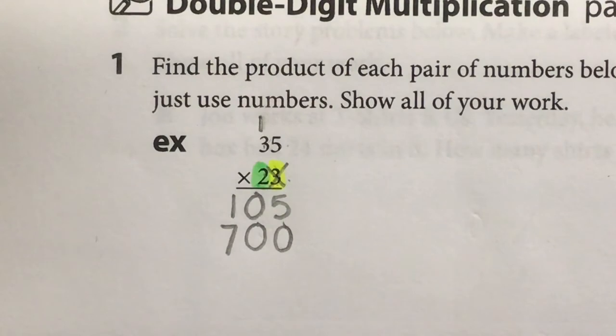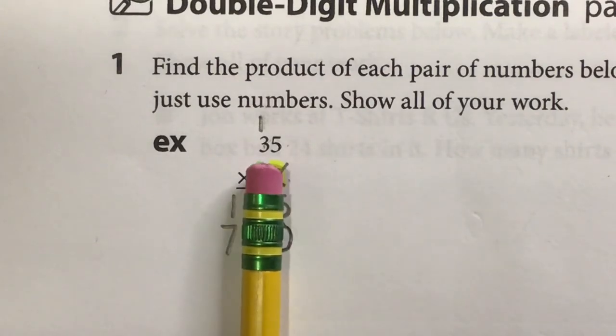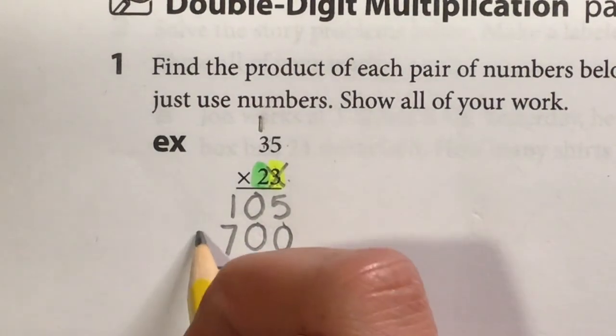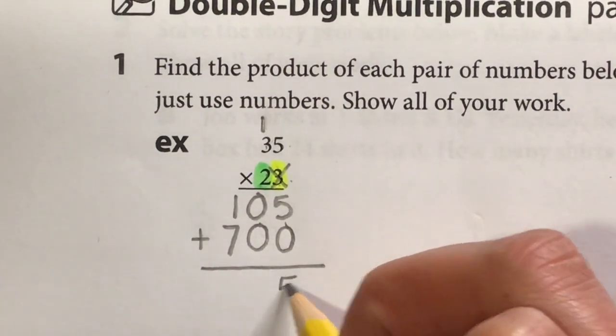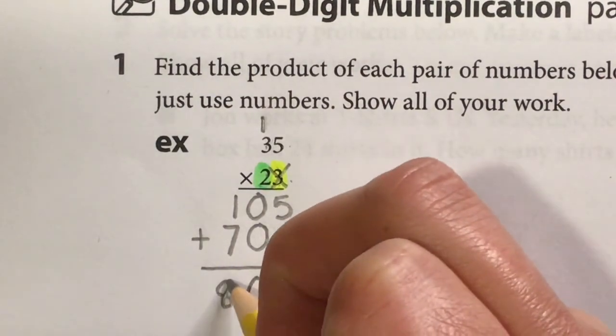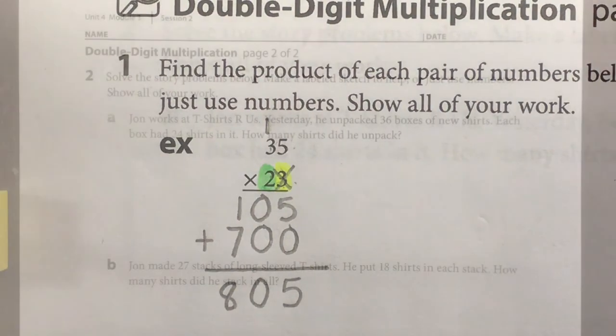There you go. When you're using the standard algorithm or the classic way, make sure your digits are lined up. We want digits stacked one on top of the other. And then I'm going to solve this. 5, 0, and then 8. 805. You can double check with a calculator if you are not sure.